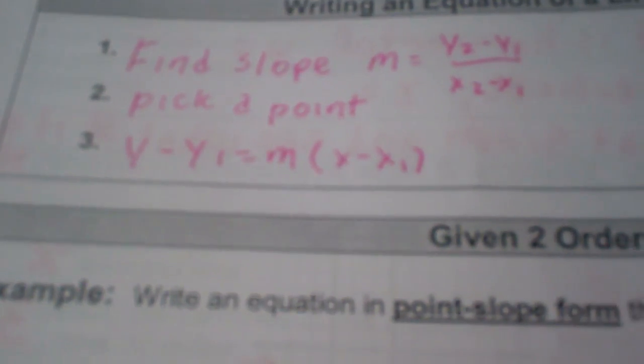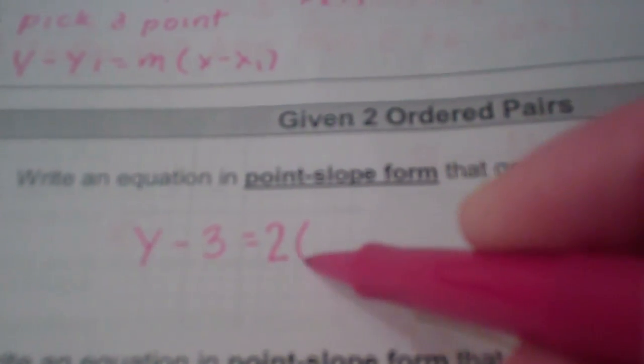Now I can pick a point. Let's say I pick this one. This is my x1. This is my y1. So I'll have y minus 3 equals my slope. Remember the formula there? 2 times x minus the x value that went with 3, which was 2.